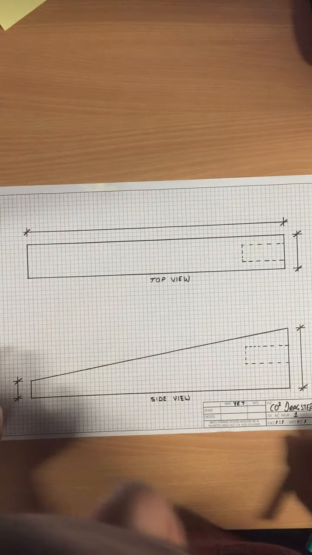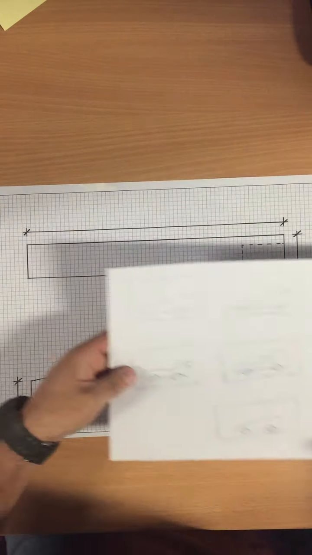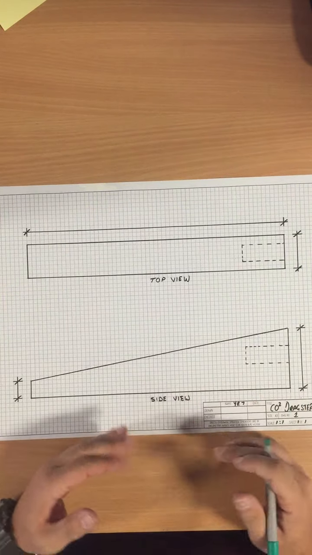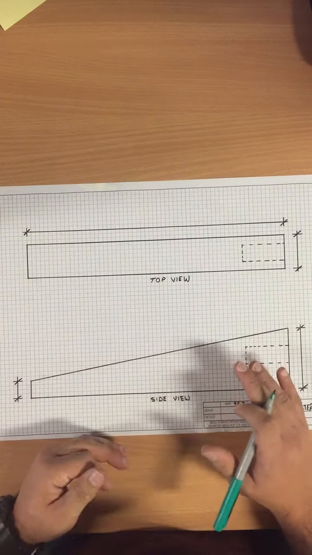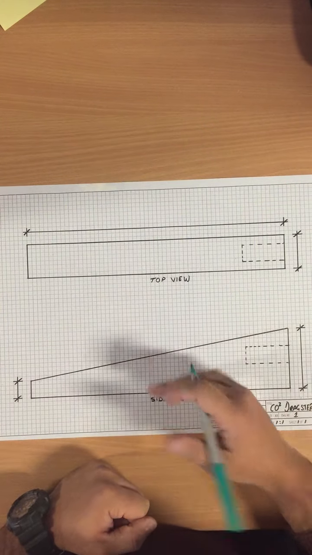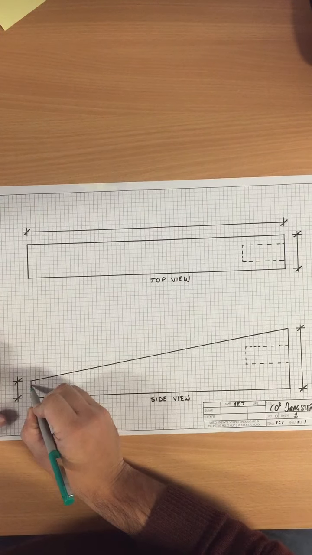Now what you need to do is pick your design from your 7 thumbnails. Pick your favorite design that you want to create and actually draw it onto this. So what I want to do is create a nice simple design for you, so you can copy the process to create your own car. So I'm going to start from here.